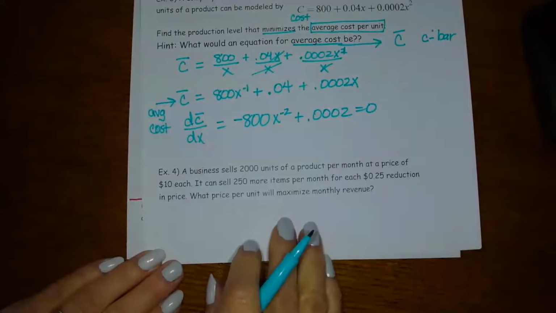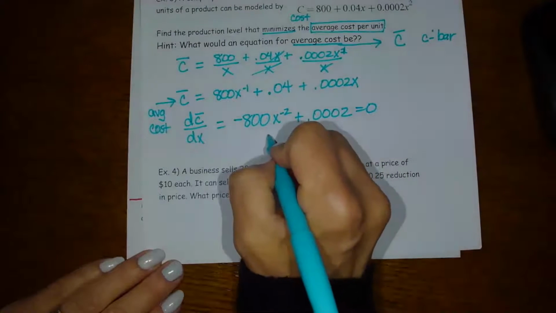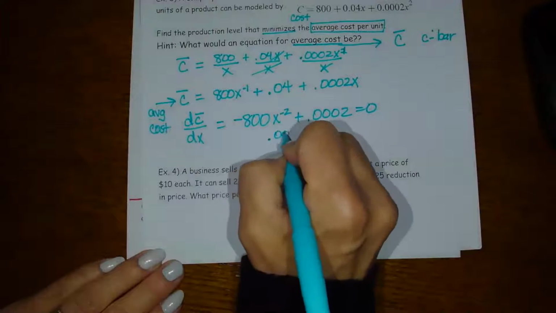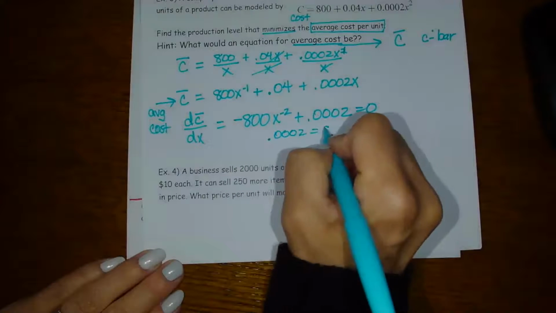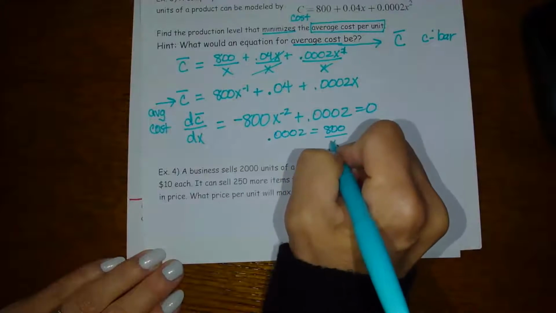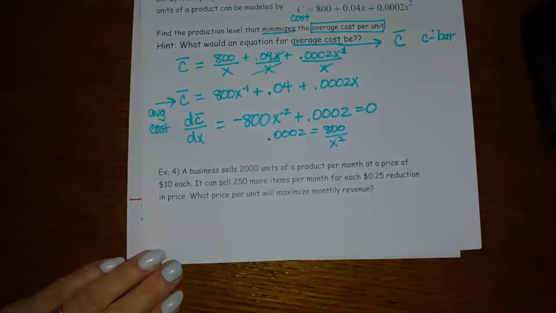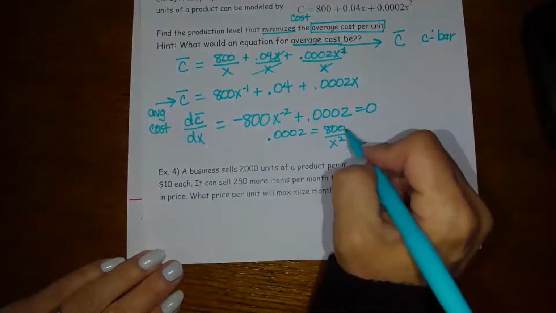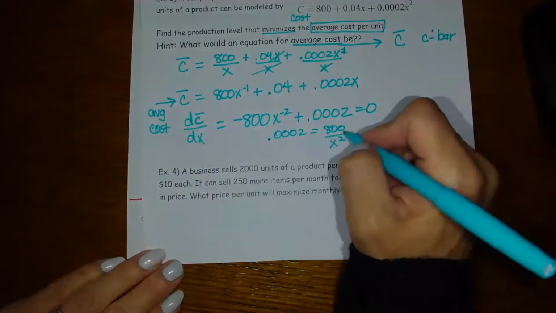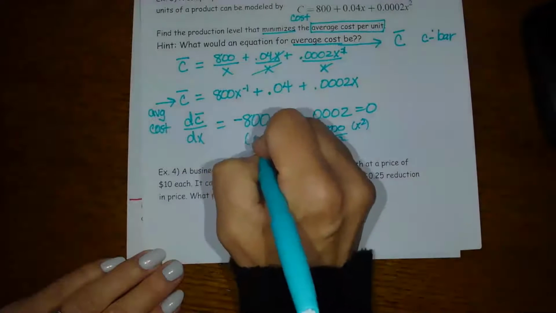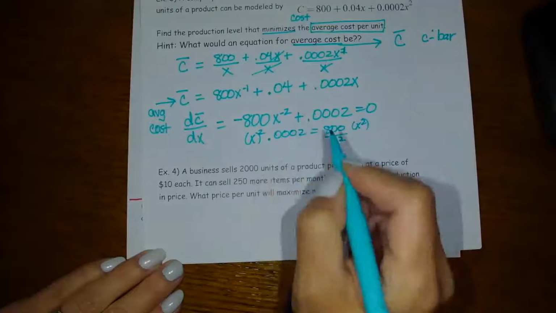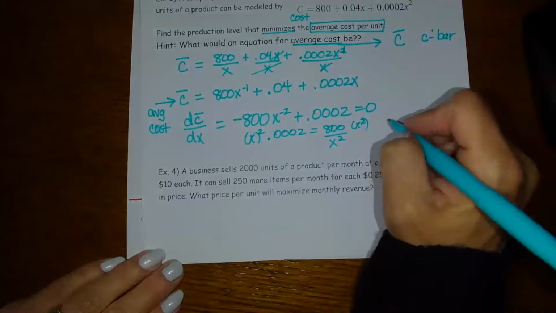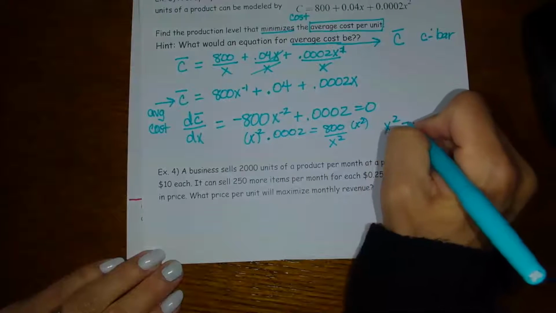That's easier. And then we'll say 0.0002 equals 800 over x squared. Now we'll multiply both sides by x squared, and now we'll divide by 0.0002, so we'll have x squared equals what?